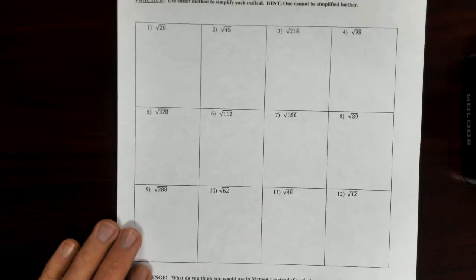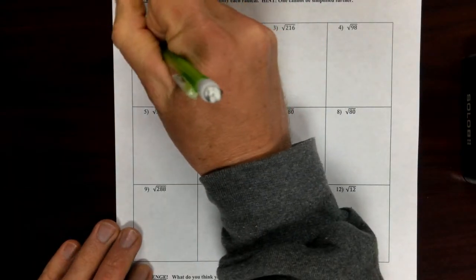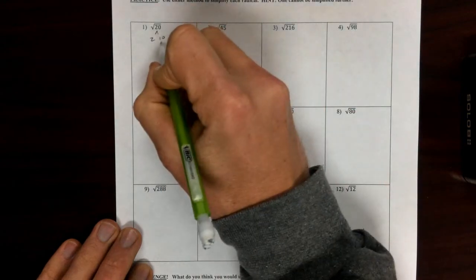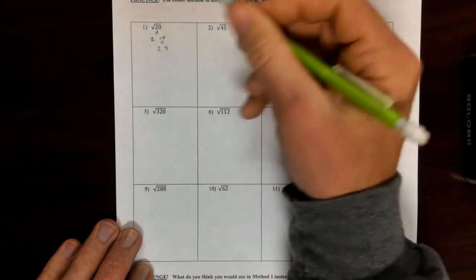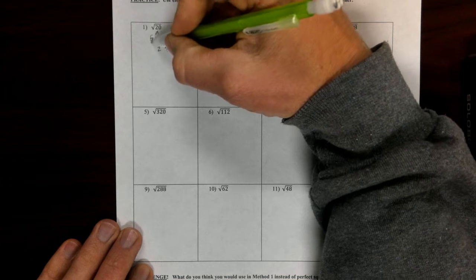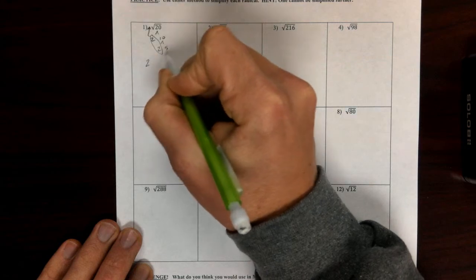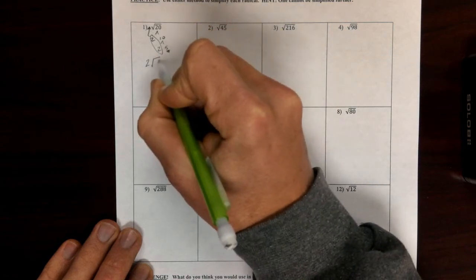The square root of 20. 20 is going to break down into 2 and 10. Again, no perfect square, so we keep going. 10 breaks down into 2 and 5. Once we have a pair, I'm going to circle it. It's going to come outside, it's going to become one couple outside. So outside we've got 2. Underneath the radical we've got the square root of 5.